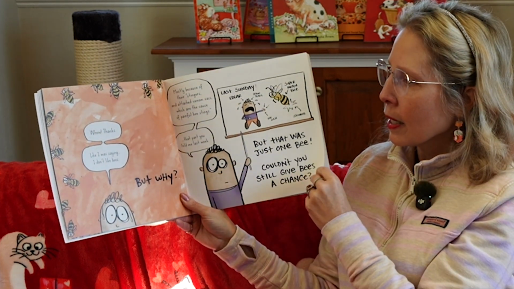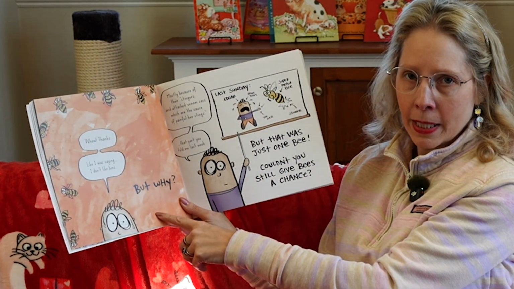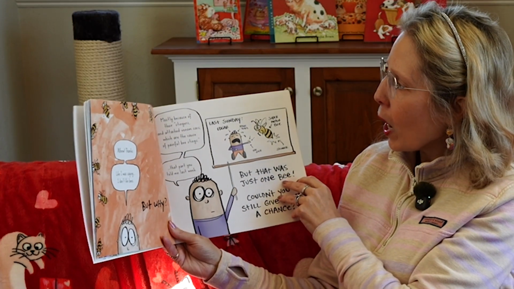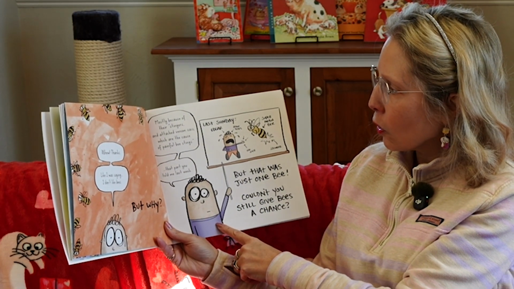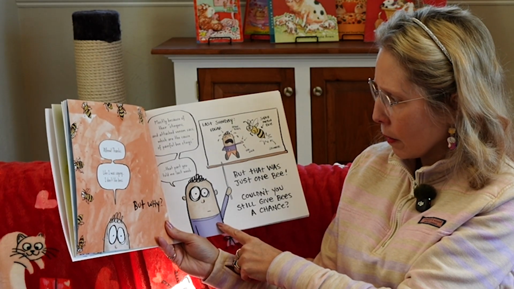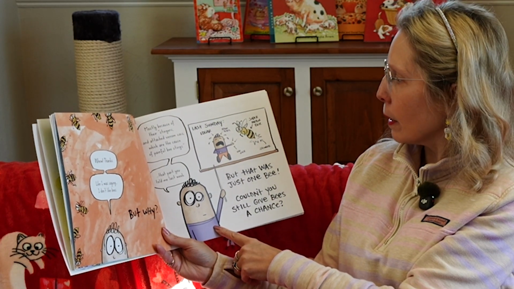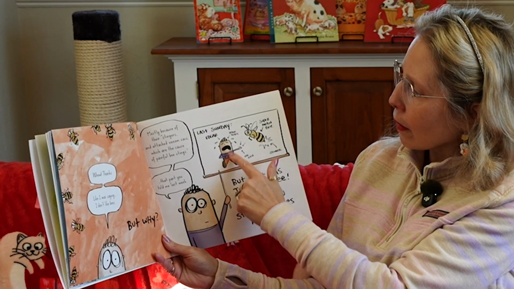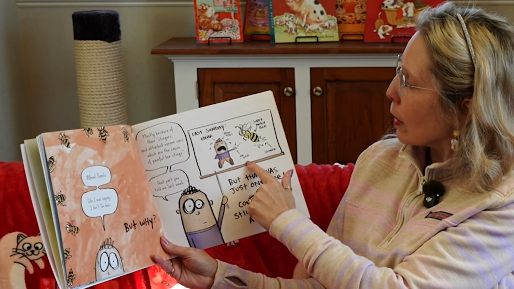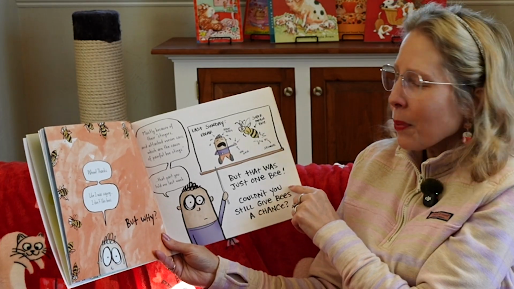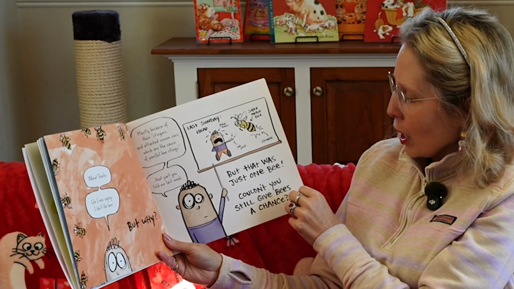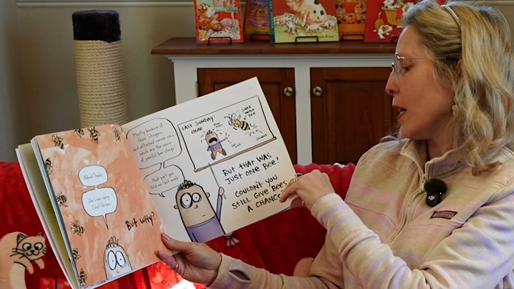Phew, thanks. Like I was saying, I don't like bees. But why? Mostly because of their stingers and attached venom sacs, which are the cause of painful bee stings. That part you told me last week. Here's last Sunday, Edgar, brave tears. The ouch, super mean bee with the stinger. But that was just one bee. Couldn't you still give bees a chance?